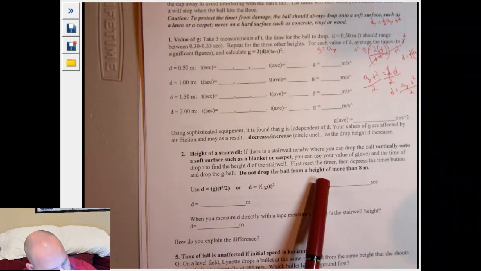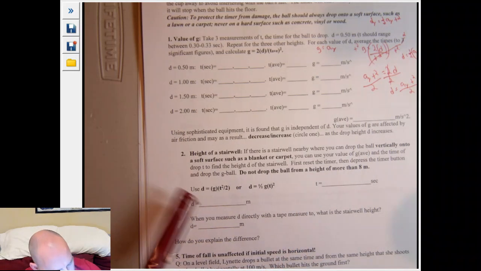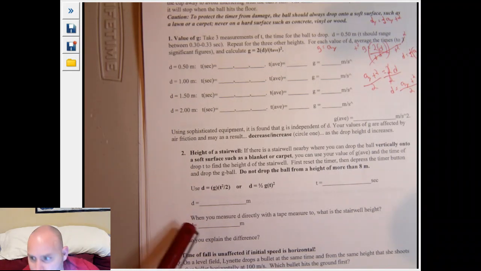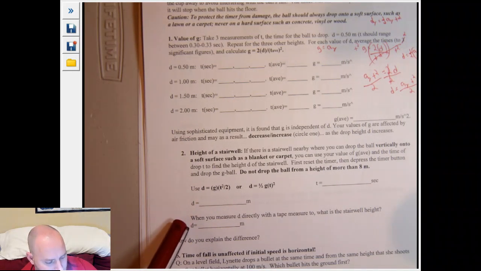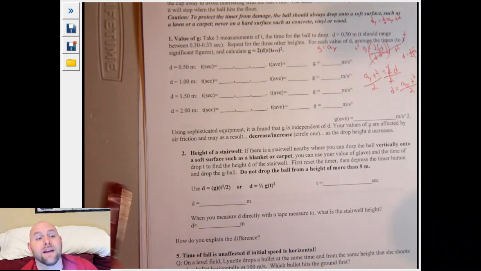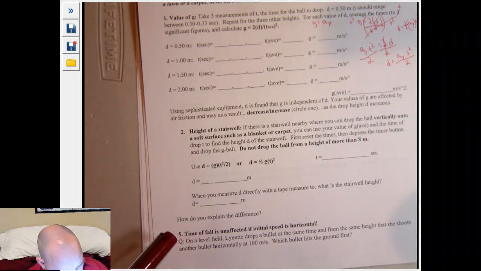So that's your time. You'll get that from the ball when you drop it. This is your displacement, which you're going to calculate. And then this is you measuring it directly. So you're going to compare these two, what you calculated to what you measured. It's actually a freaking awesome lab. So that's cool. And then how do you explain the difference? That's it, explain the difference.